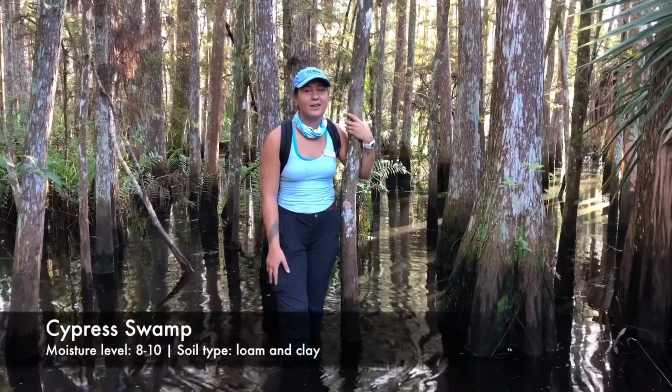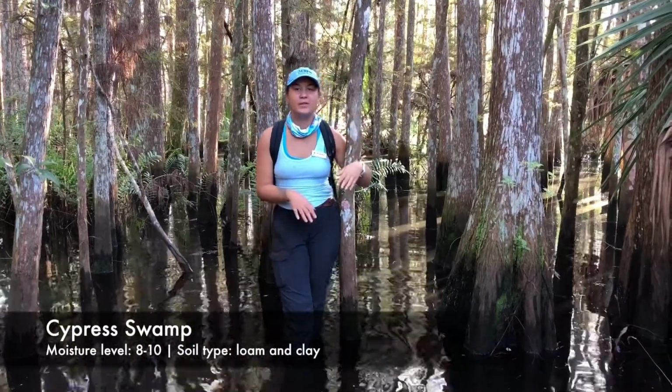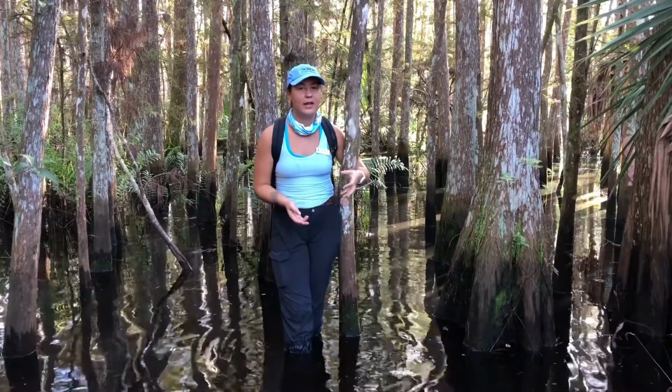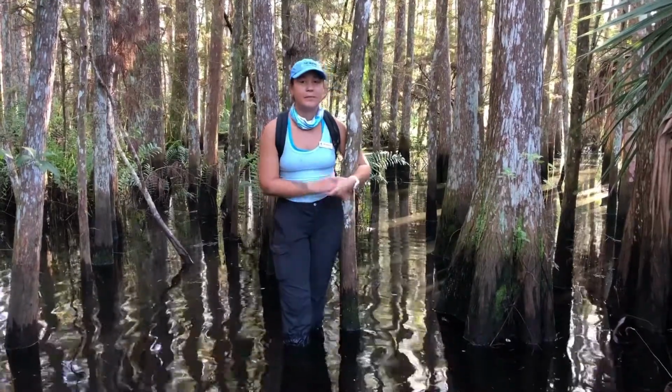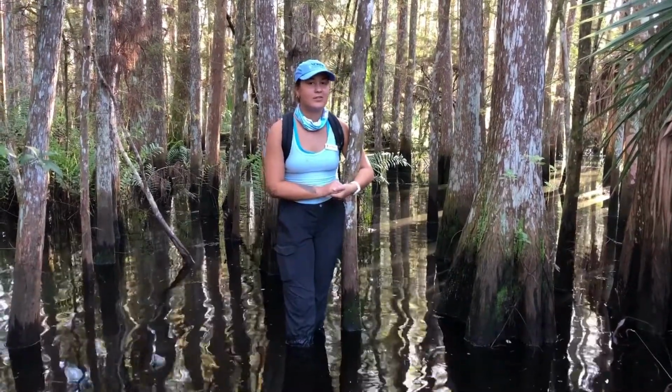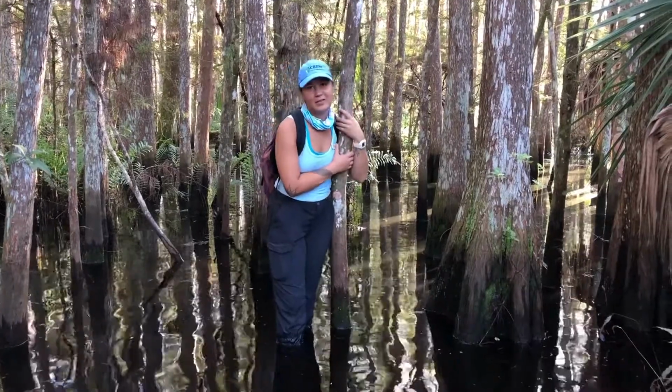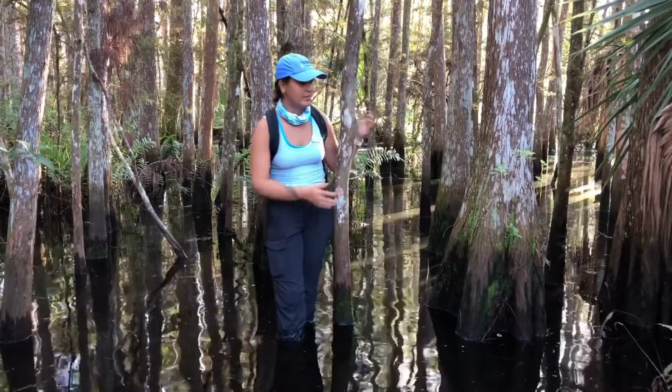So now I'm standing in our cypress swamp habitat. This is our lowest habitat that has the most water, as you can see by my wet feet. The dominant plant species in this habitat is our cypress tree, as you can see that I'm leaning against right now. And they're very well adapted to live in this wet habitat.